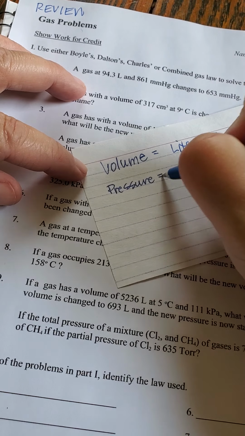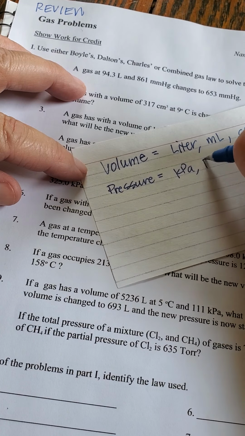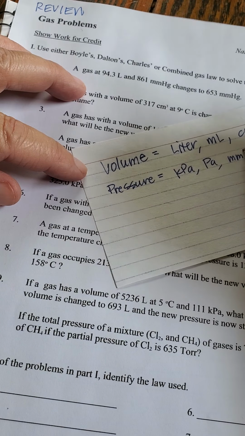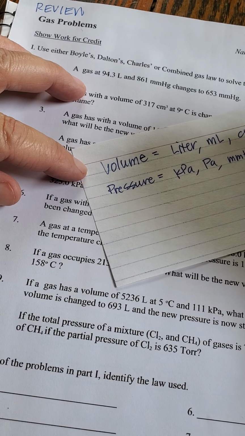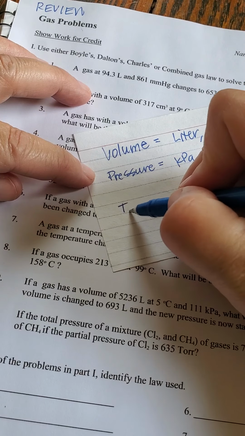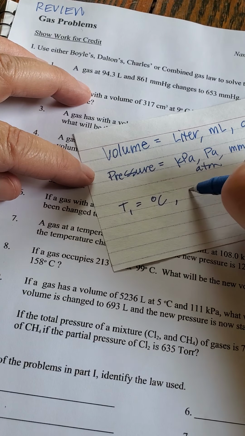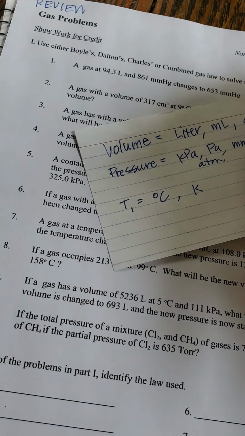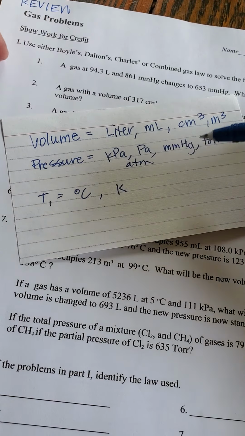Pressure is kPa, Pa, millimeters of mercury, torr, atmospheres. Temperature is going to be degrees Celsius, which we're always going to convert to Kelvin. So those are units that identify certain things.